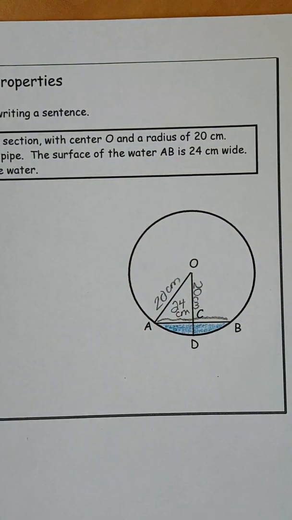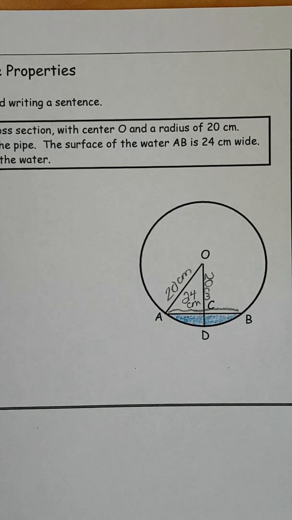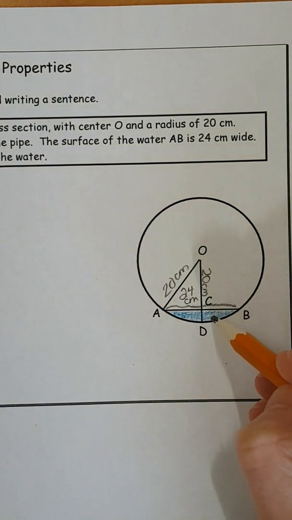Okay, now what are we looking for? We need to calculate the maximum depth of the water. So which variables will that be? Which letters are we dealing with there? We're dealing with CD, right? And we can tell by looking at CD that it's not part of a right triangle. We can see a right triangle though. So that's good.